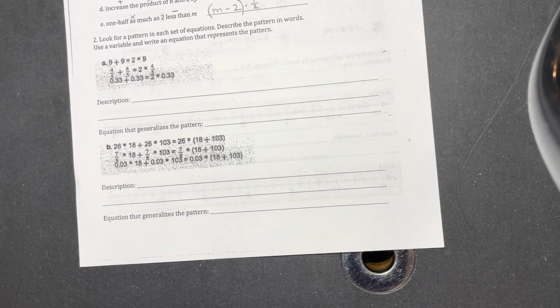How could you describe that pattern? They're adding the same number together, and then they're multiplying the same number times 2. Say that one more time.